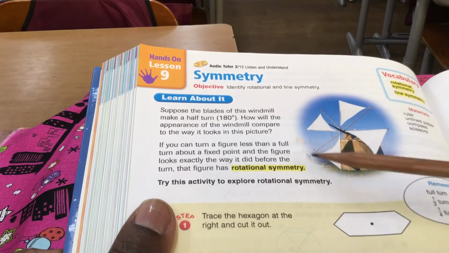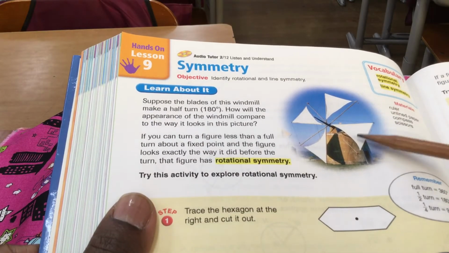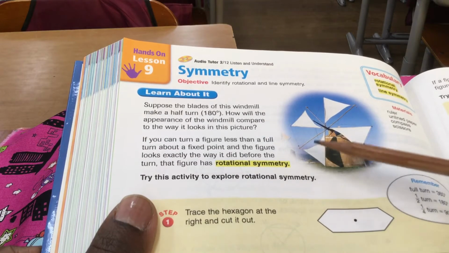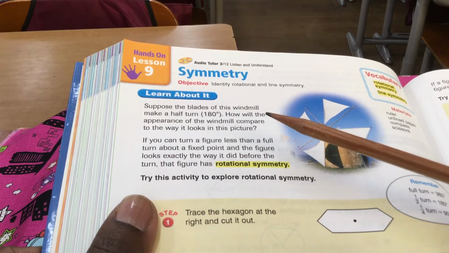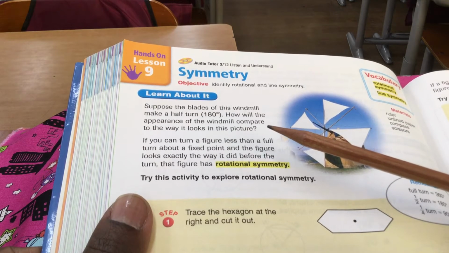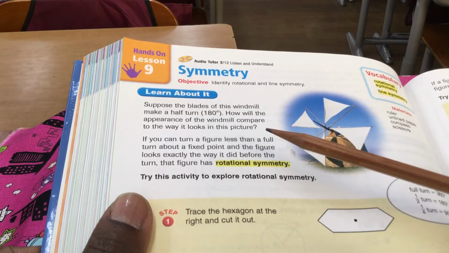Learn about it. Suppose the blades of this windmill make a half turn. A half turn is 180 degrees. How will the appearance of the windmill compare to the way it looks in this picture?